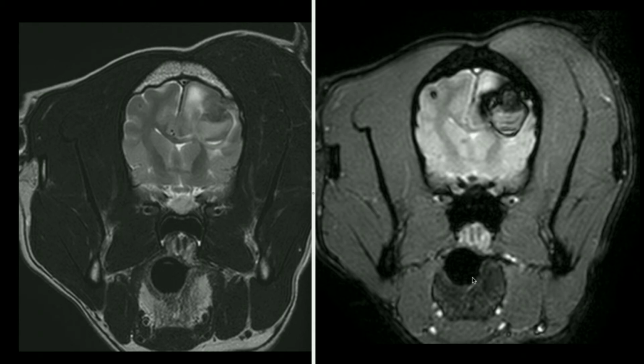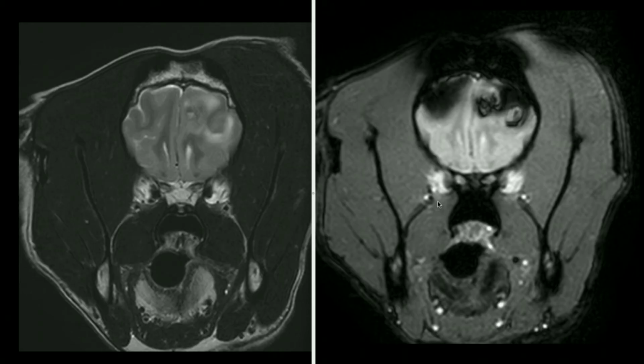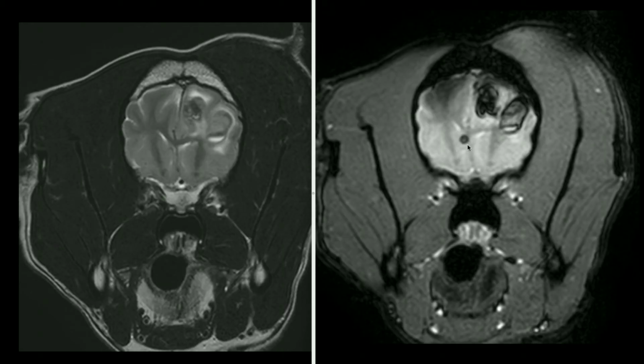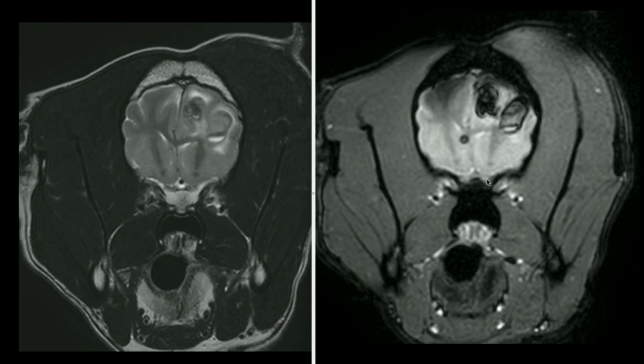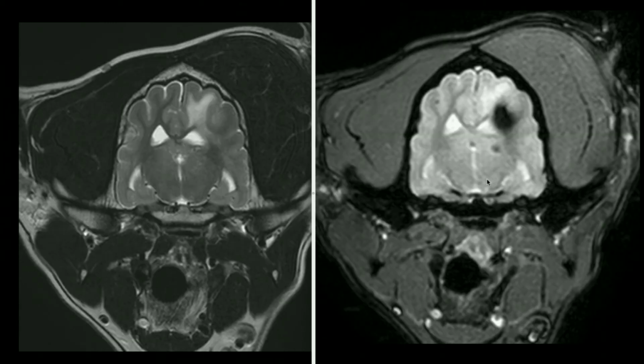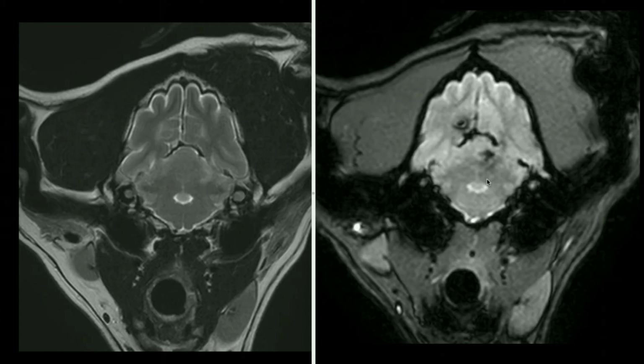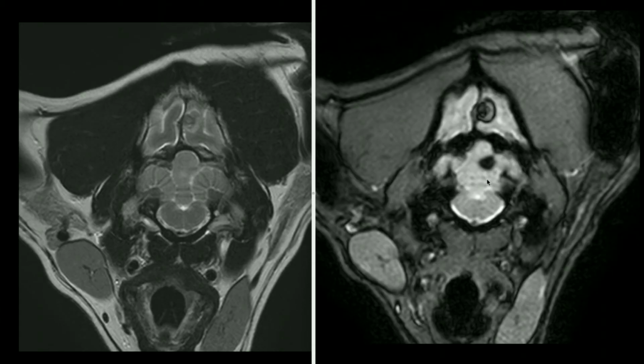Here we can see there's an additional lesion up here at the grey-white matter junction in the subcortical region of the right cerebrum, where there's this tiny hemorrhage which is barely visible on the T2 weighted image, but clearly seen on the T2 star gradient echo sequence. And another one here, slightly rostrally, with this additional hemorrhage. So we can see on the gradient echo sequence that there are numerous variably sized hemorrhagic lesions throughout the brain in this particular patient.